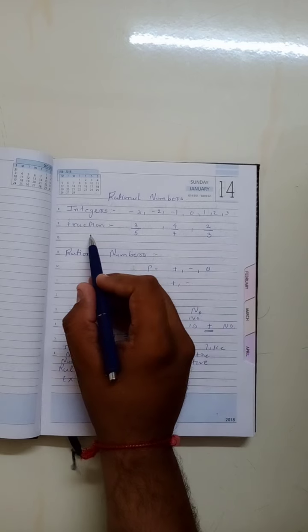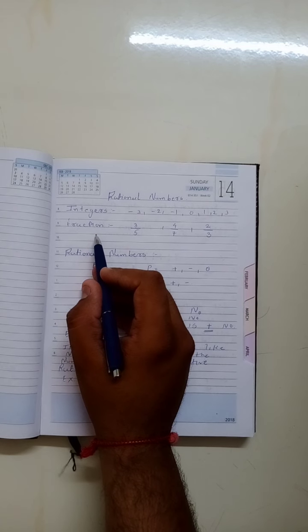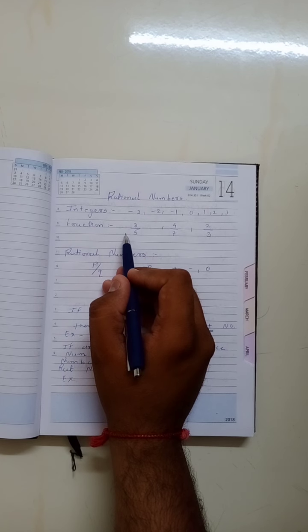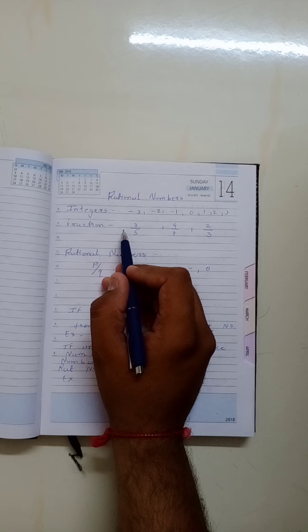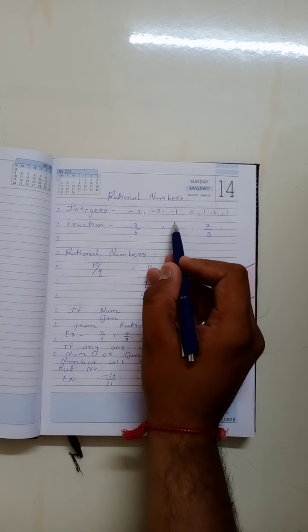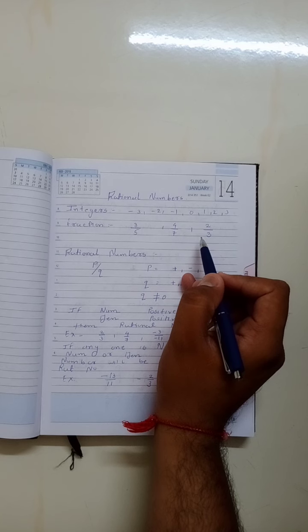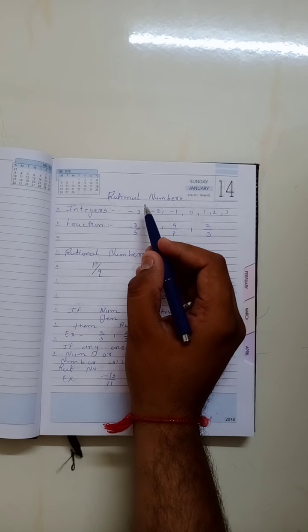Similarly, we have already studied fractions in the 7th standard. A fraction contains mainly two things, numerator as well as denominator. Here we take some examples like 3 by 5, 4 by 5, 4 upon 7, 2 upon 3. So right now we will start the main topic of our 8th standard, rational numbers.